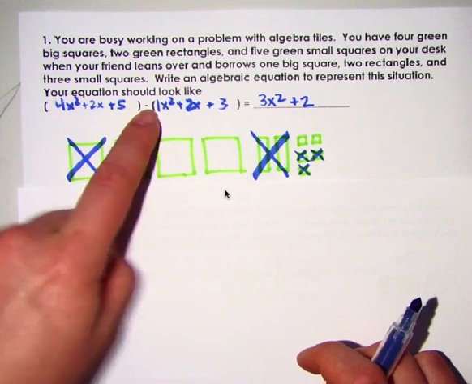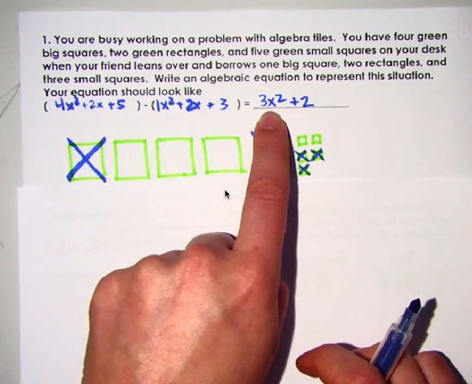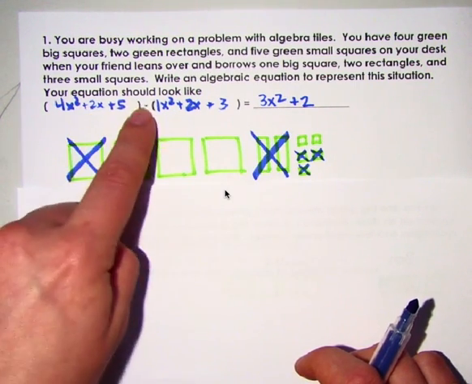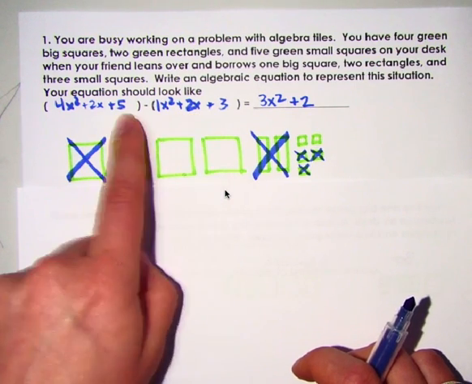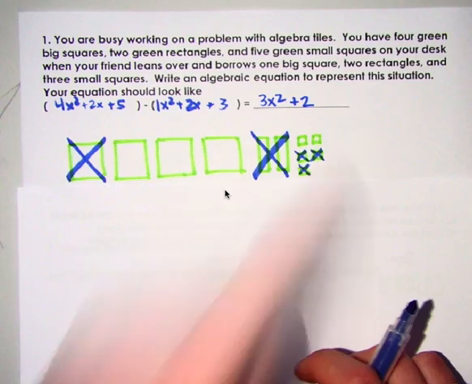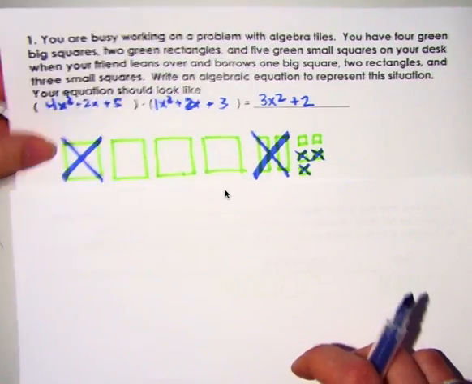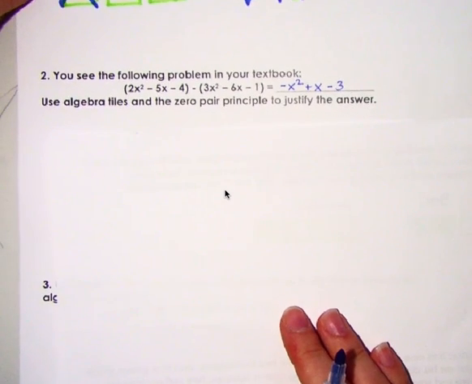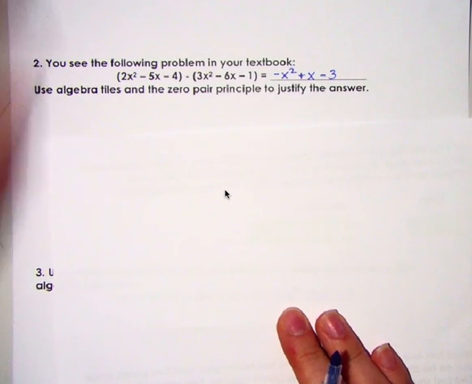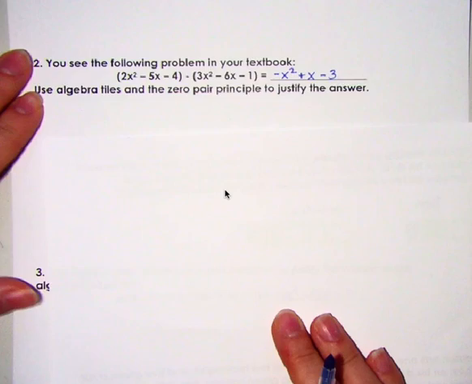4x squared take away 1x squared is 3x squared. 2x take away 2x is the same thing as saying 0. 5 take away 3 is, in fact, 2. All right, moving on to number 2. You see the following problem in your textbook. Use algebra tiles and the zero pair principle to justify the answer.